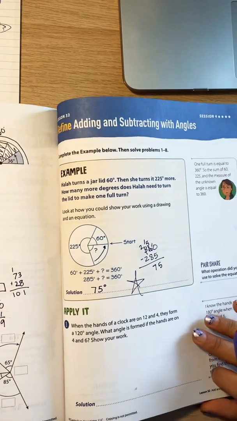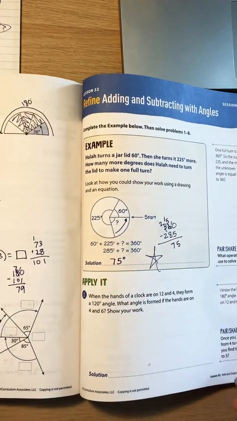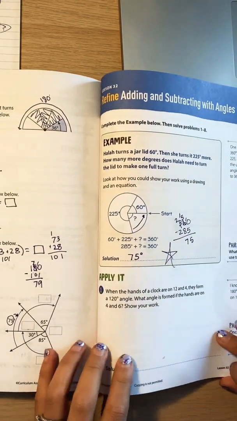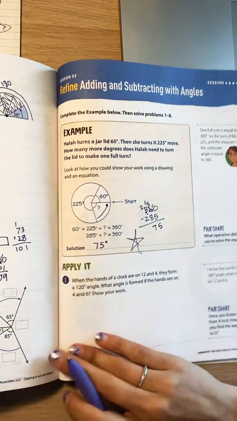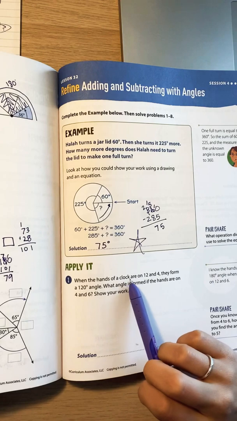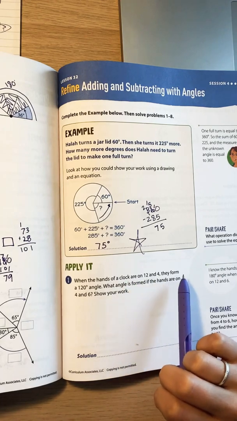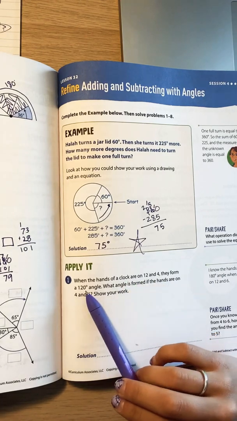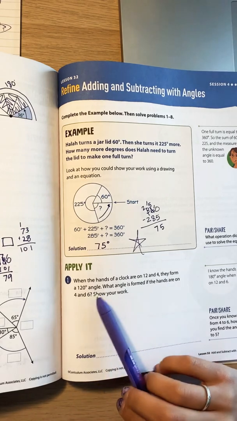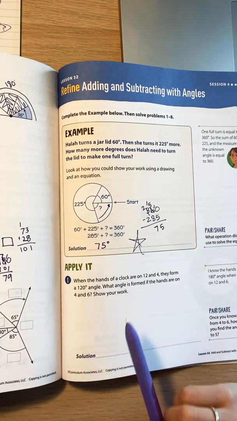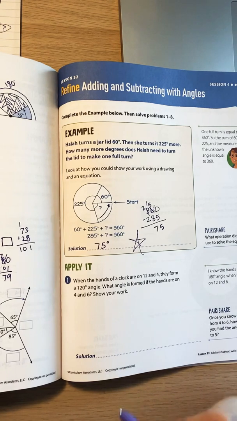All right, number 1. Okay, still on the page. Number 1: when the hands of a clock are on 12 and 4, they form a 120 degree angle. What angle is formed if the hands are on 4 and 6? Show your work.